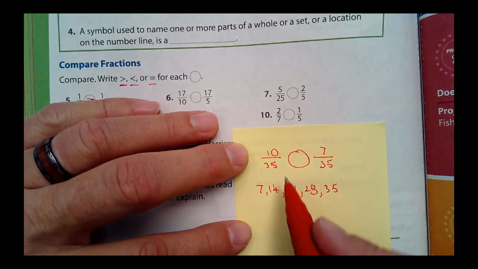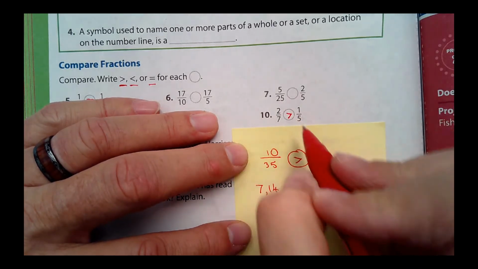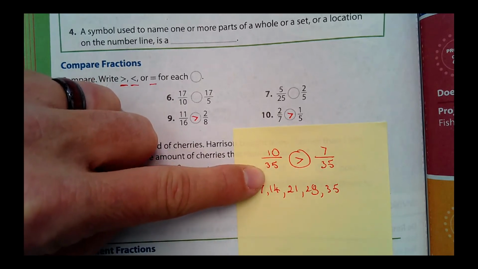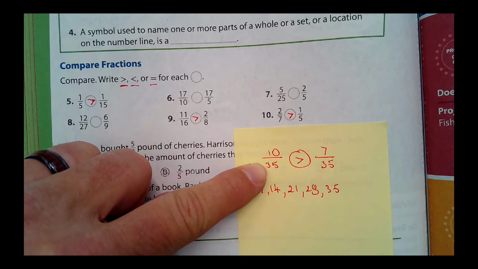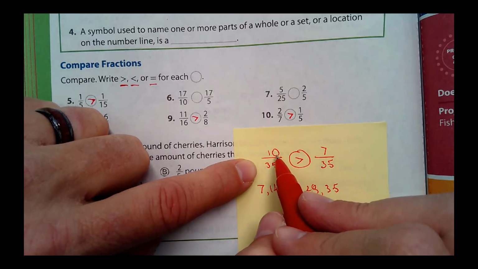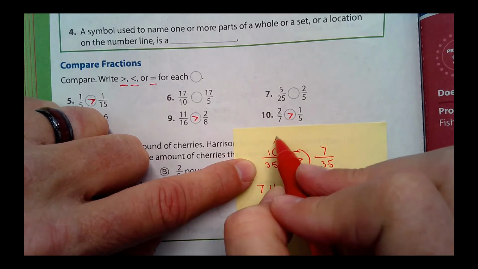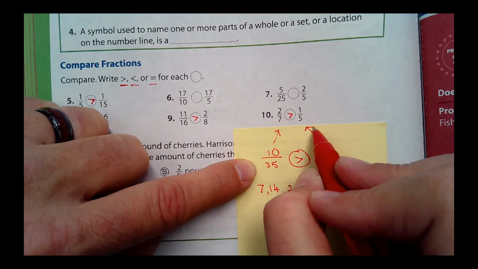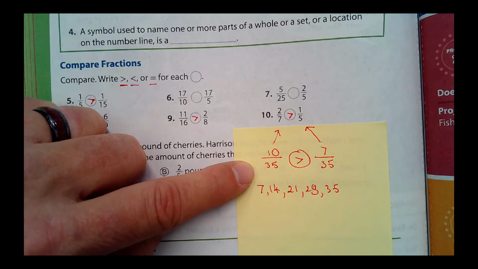Now, which is larger? 10 over 35 is larger than 7 over 35. So what I've done here, these are equivalent fractions. In fact, you're going to be doing that at the bottom of the page here in a moment. So 10 over 35 is the same as 2 sevenths. That's an equivalent fraction. And 7 over 35, that's the same as 1/5. They're equivalent fractions. All right?